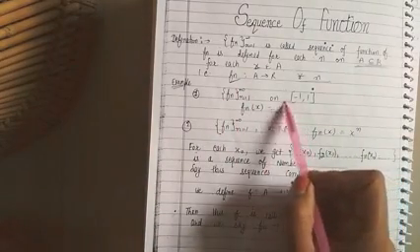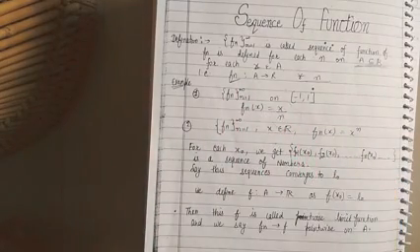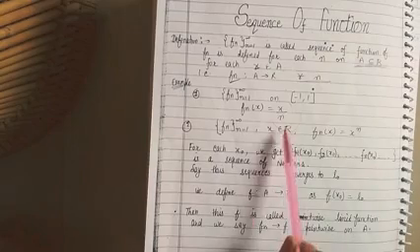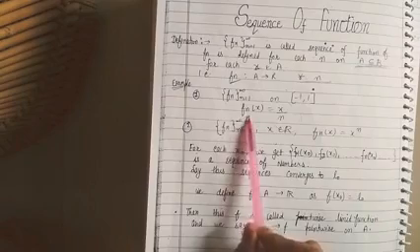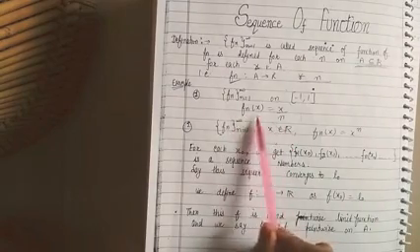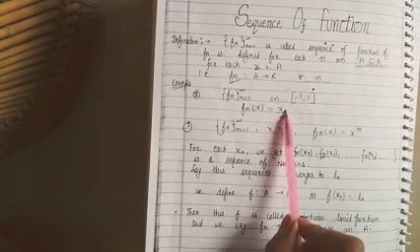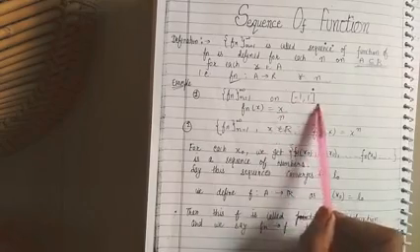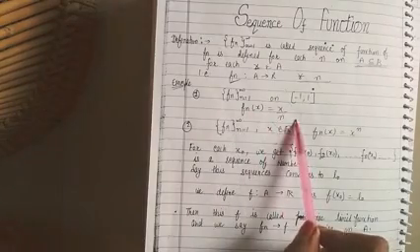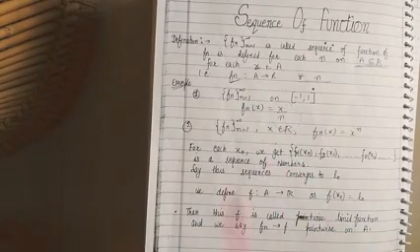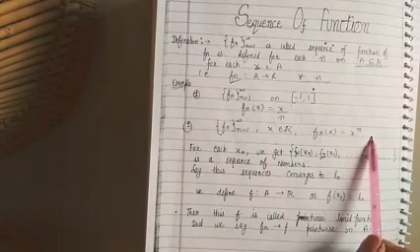For example, the function is x by n. Here n is varying from 1 to infinity, so we get 1 to infinity functions, and each of the functions is dependent on x. How? x by n. So from -1 to 1, for each fixed x value we will get the function. The second example could be x power n.